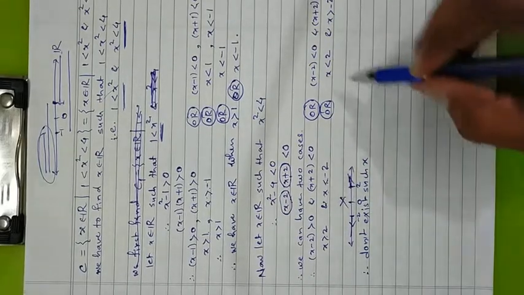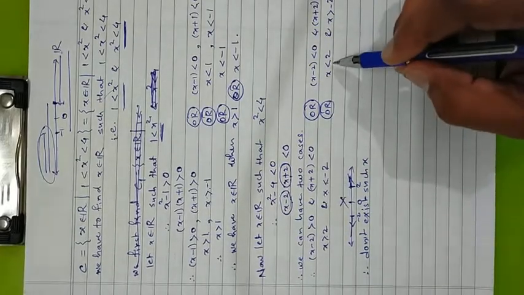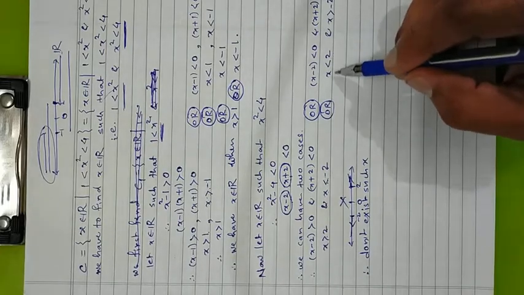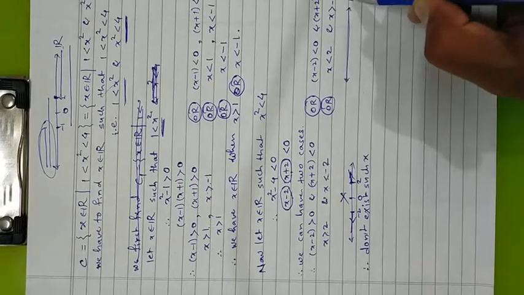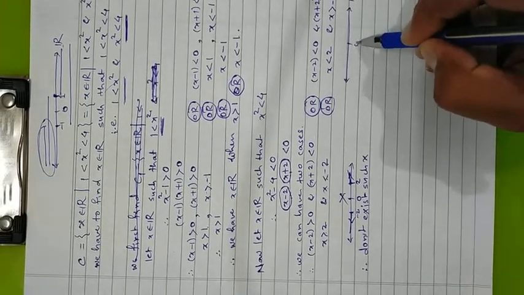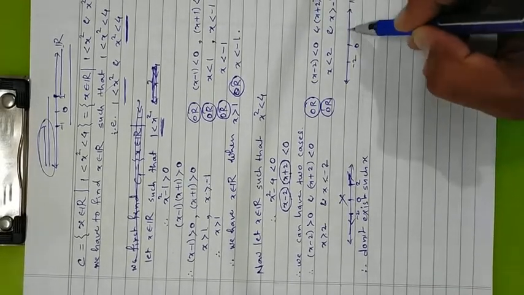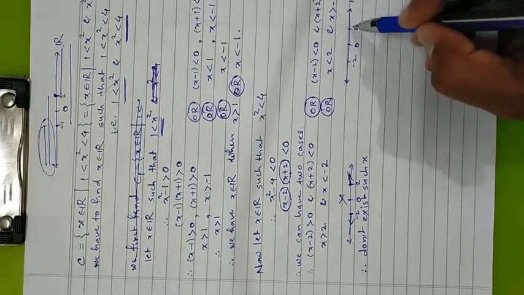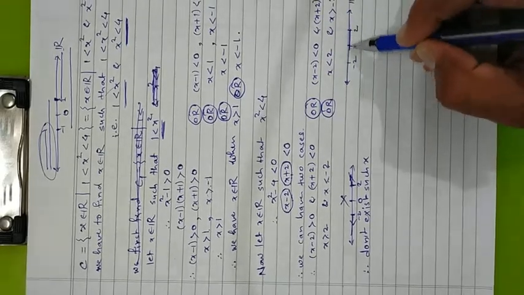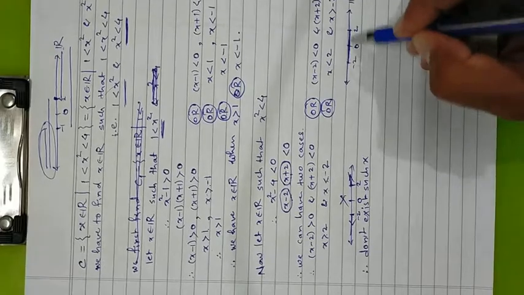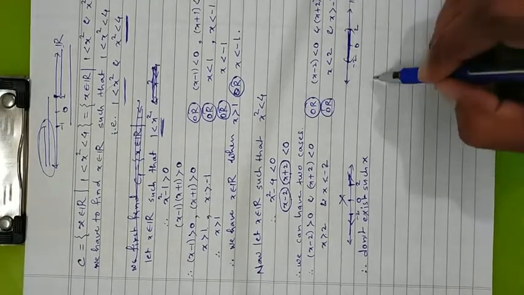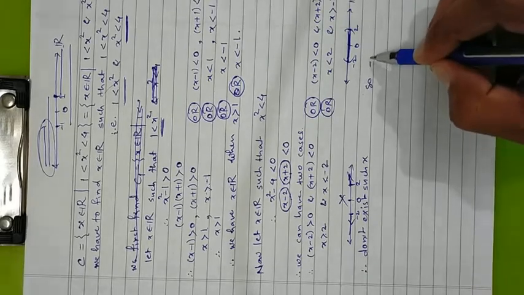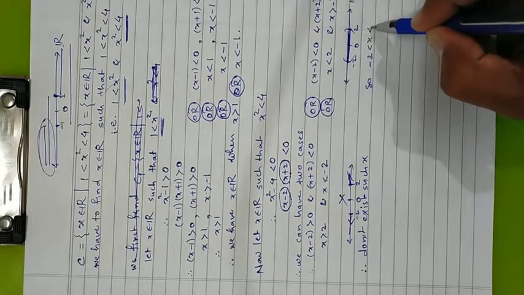for which x is greater than 2 and x is less than minus 2. It is not possible. So let us see on this side. What is it? X is less than 2 and x is greater than minus 2. It is 0, it is minus 2, it is plus 2. So x lies in this part. It is possible. So minus 2 is less than x, x is less than 2.